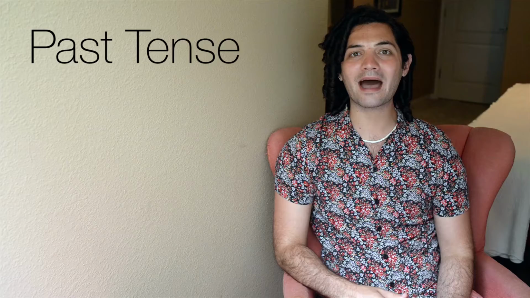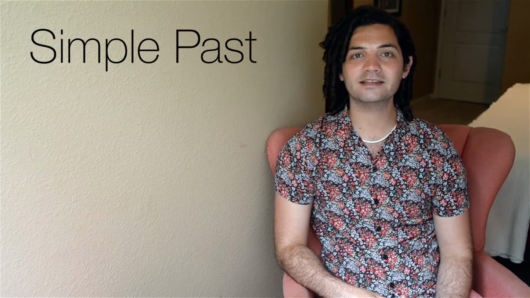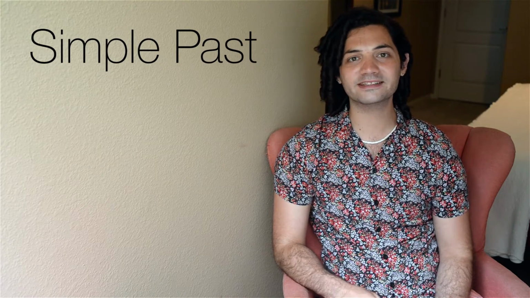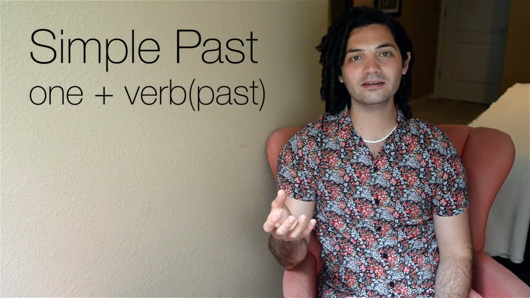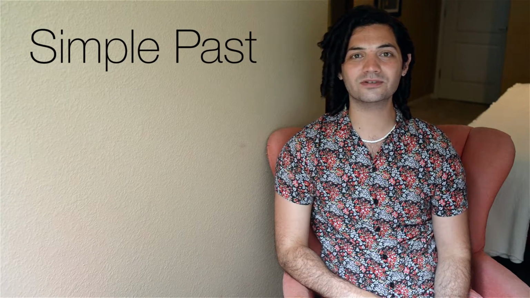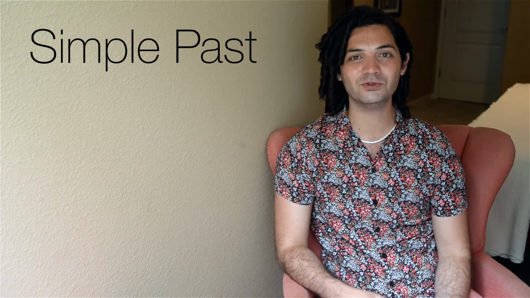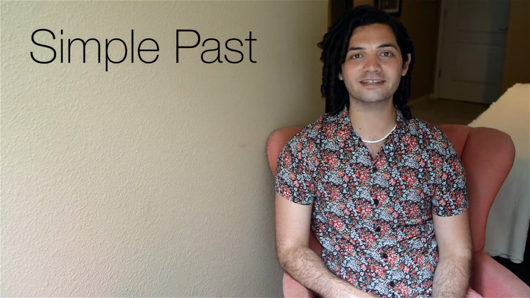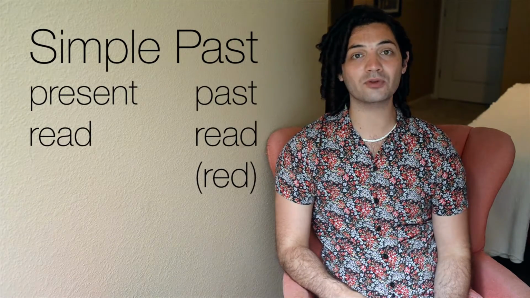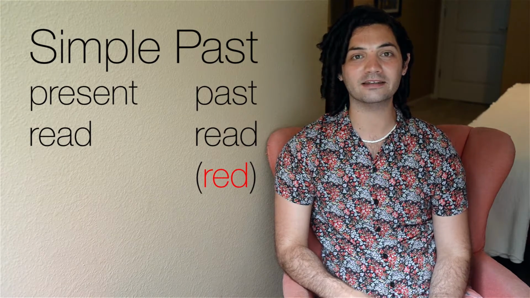The first type of past tense we're going to talk about today is the simple past. The simple past can also be called the past simple. The format for the simple past is one and then the past tense of a verb. So in last week's lesson, we used the verb read for all of our examples. So in this week's lesson, we're going to continue using read for all of our examples. The past tense of read is spelled the exact same way, but instead of saying read, we pronounce it read.